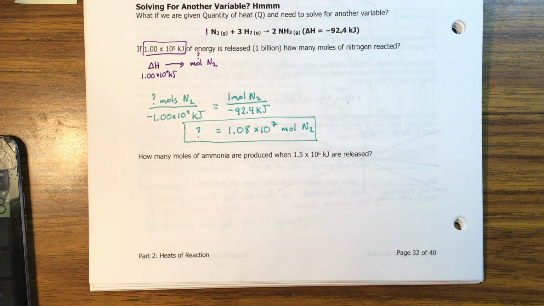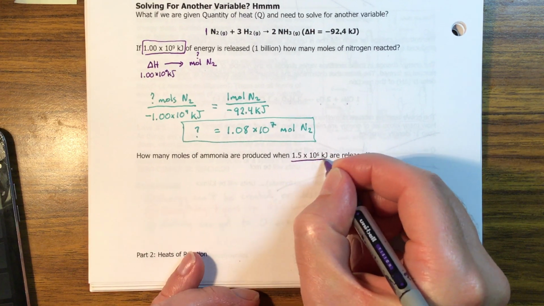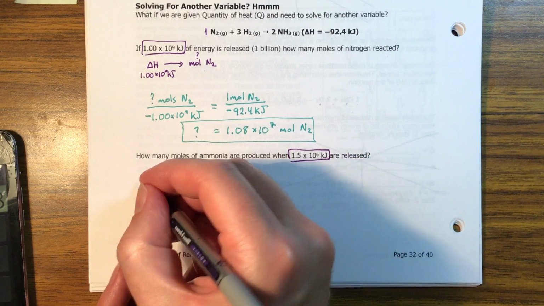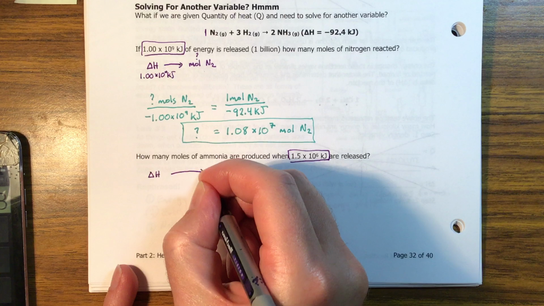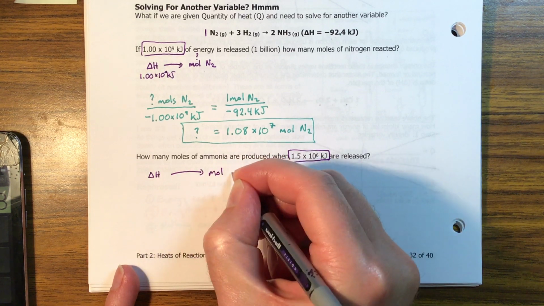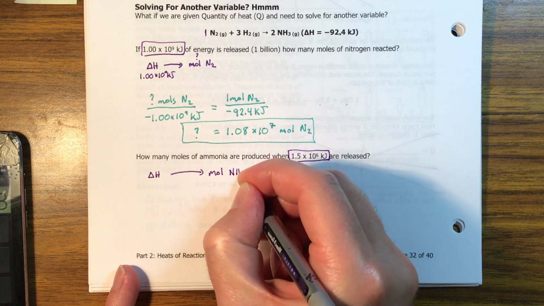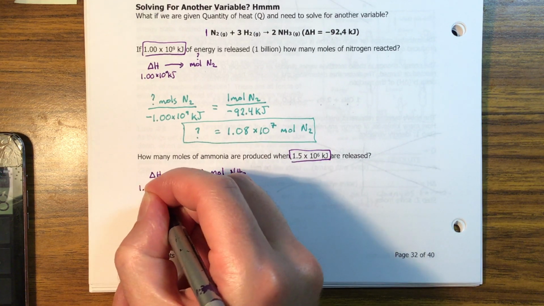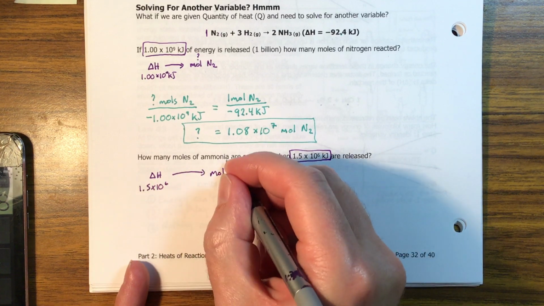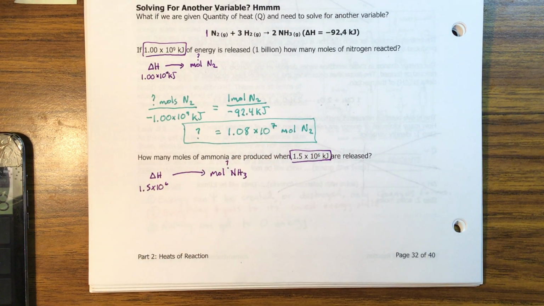How many moles of ammonia are produced when 1.5 times 10 to the 6 kilojoules are released? Okay, so we're going to make our map. What do we know from the question? We know our energy released. From that, we're going to go to moles of NH3. So we've got 1.5 times 10 to the 6. And we don't know how many moles of NH3 we're going to produce.